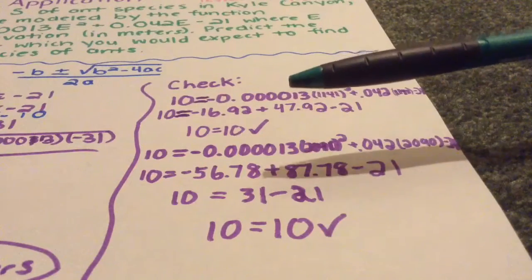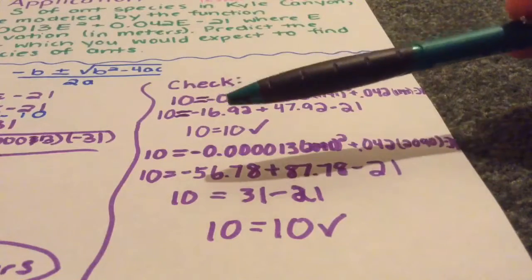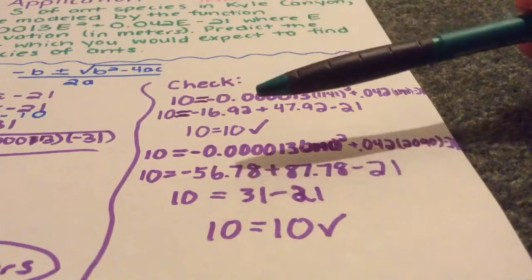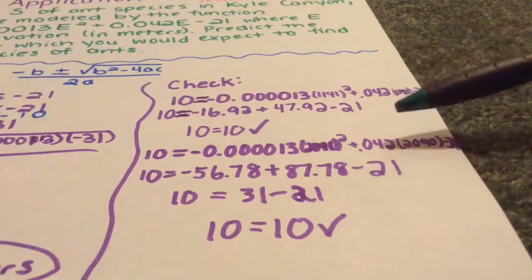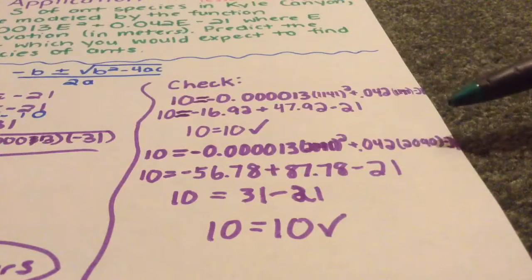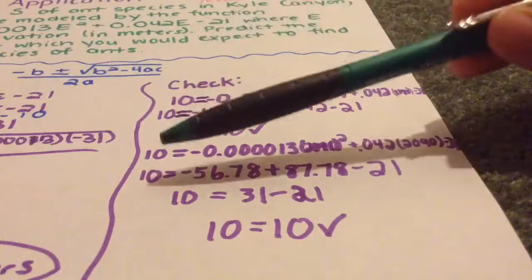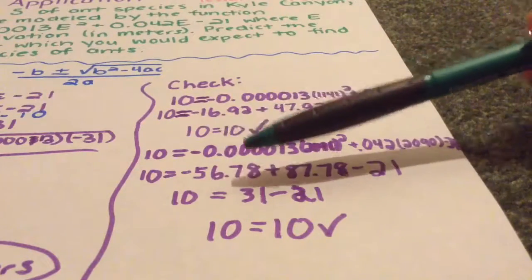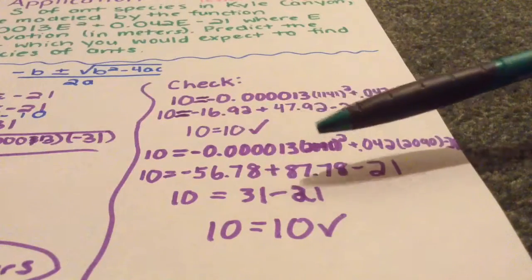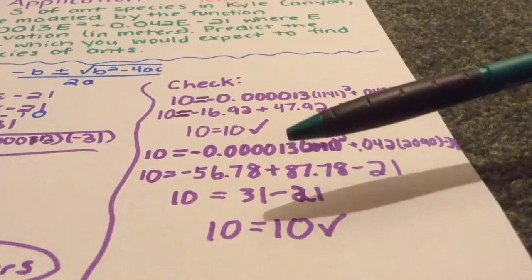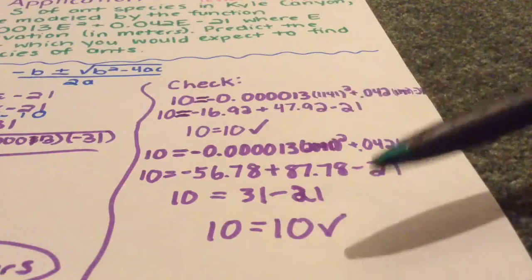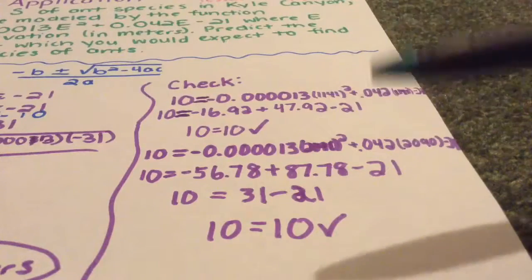And then you plug in the other solution, so that would be 10 equals negative 0.000013 times 2,090 squared plus 0.042 times 2,090 minus 21. So that would be 10 equals a negative 56.78 plus 87.78 minus 21. So that would be 10 equals 31 minus 21. And that again is 10 equals 10, so that solution is correct as well.